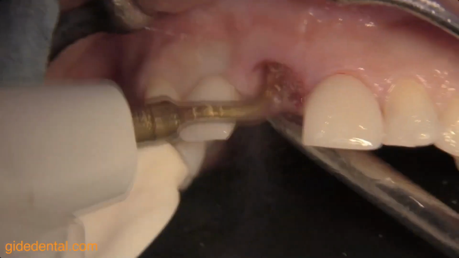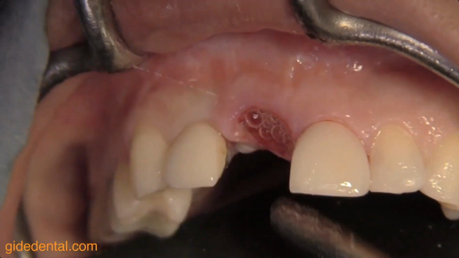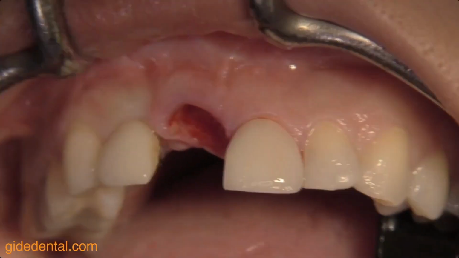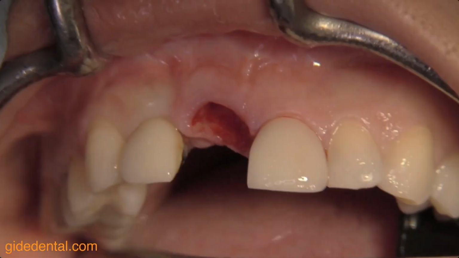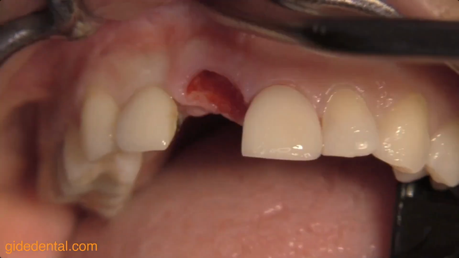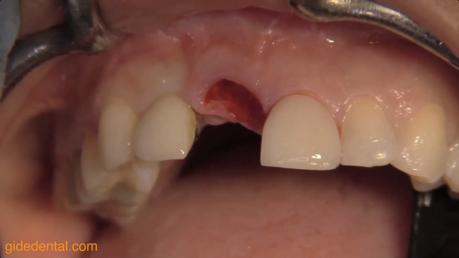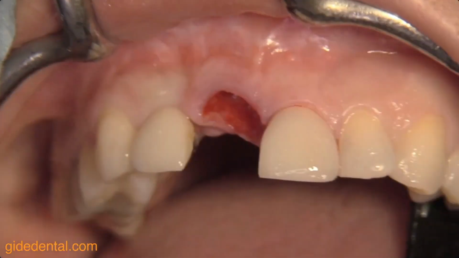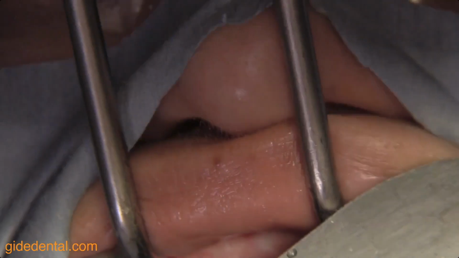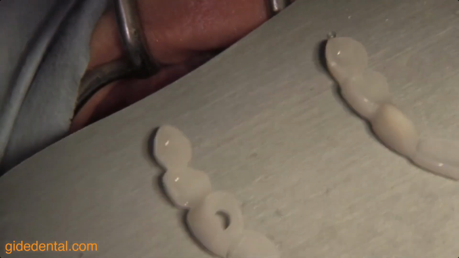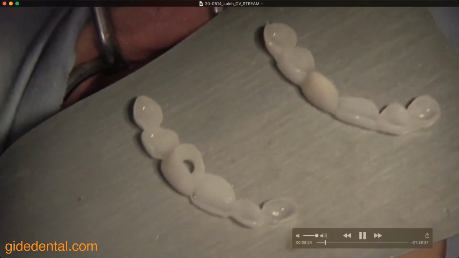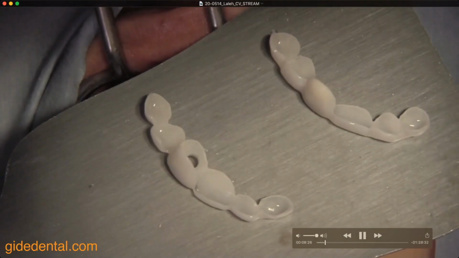So what I'm doing here is removing, again, any inflammation tissue, removing any soft tissue, and removing any kind of periodontal ligament tissue. And of course, I do this with a round diamond, and this will help me to clean it out.